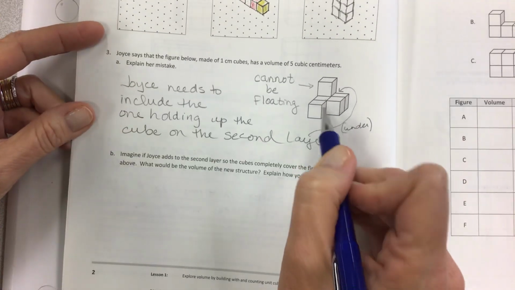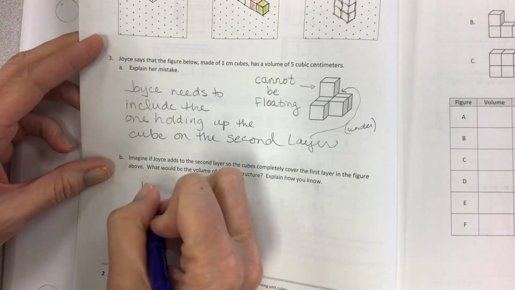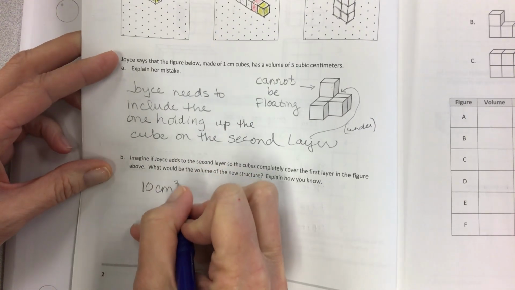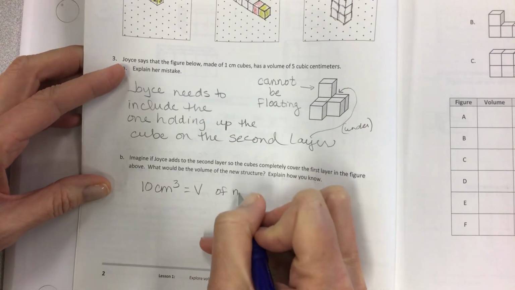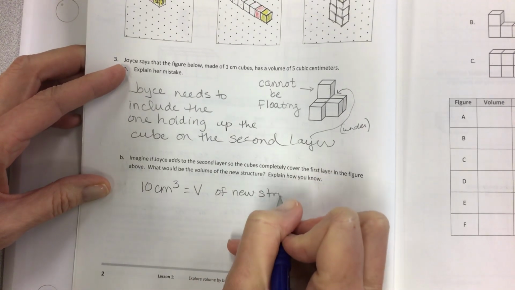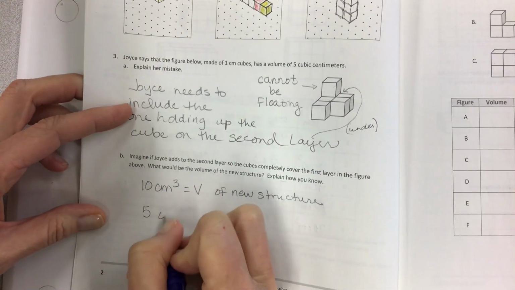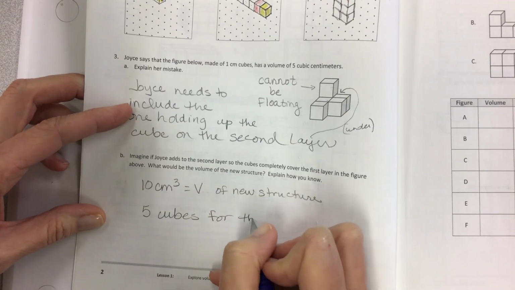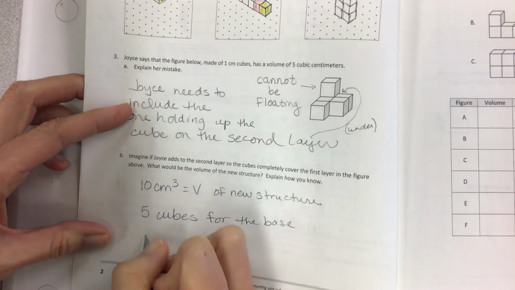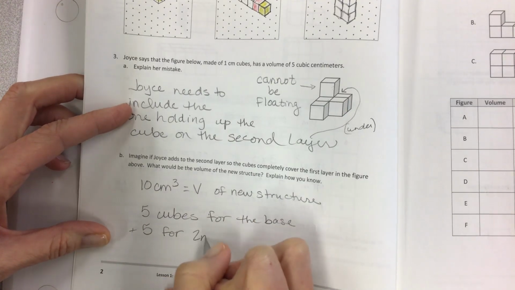Then if there are 5 on the bottom, there have to be 5 on the top. So the volume of the new structure would be 10 centimeters cubed equals volume of new structure. And then it's going to be 5 cubes for the base and 5 for second layer.